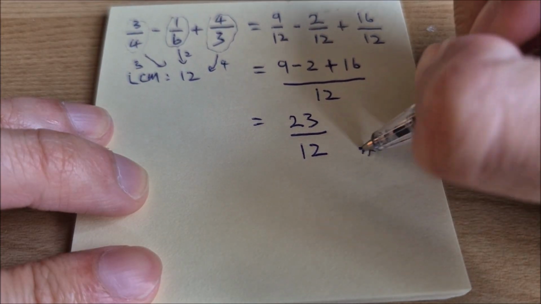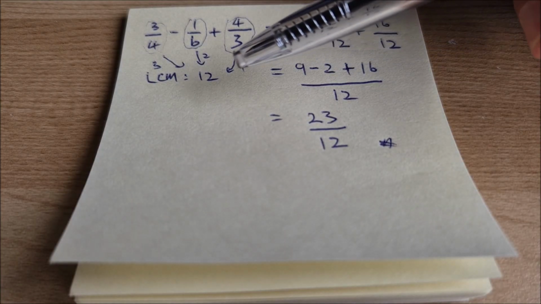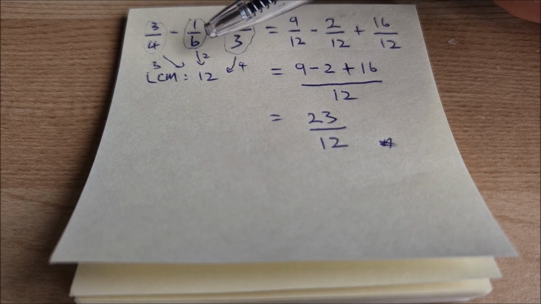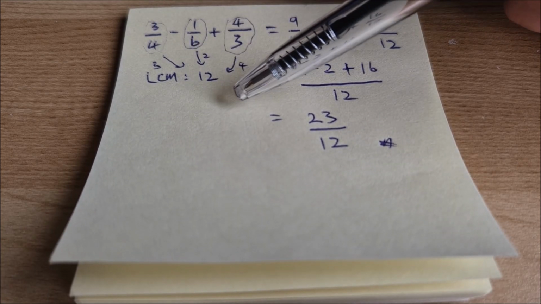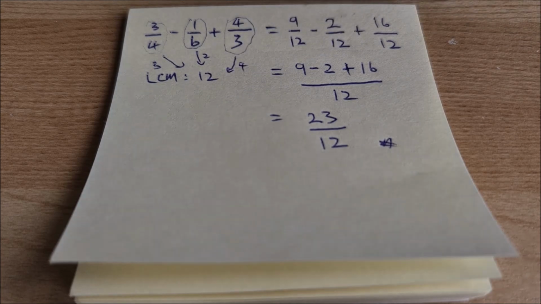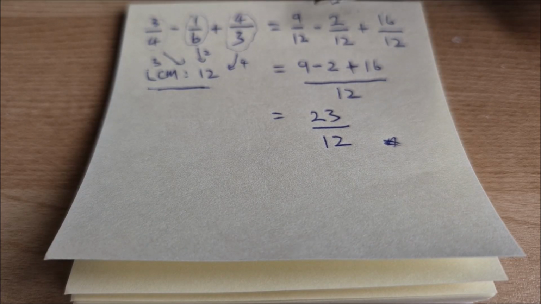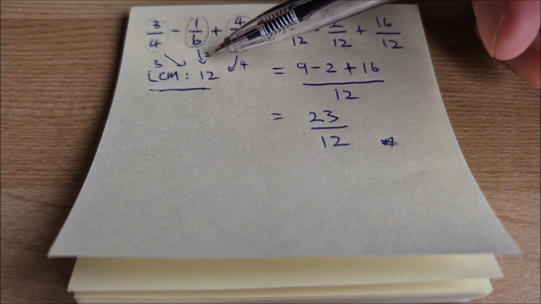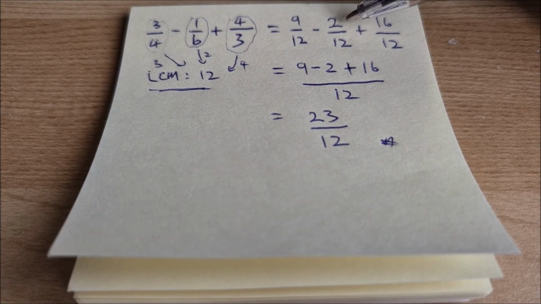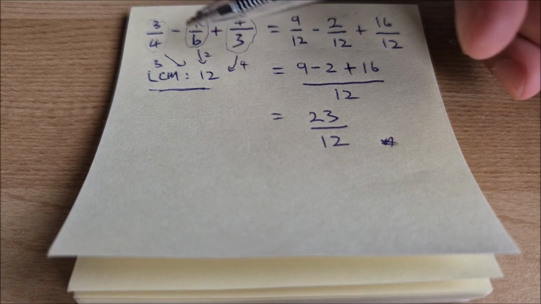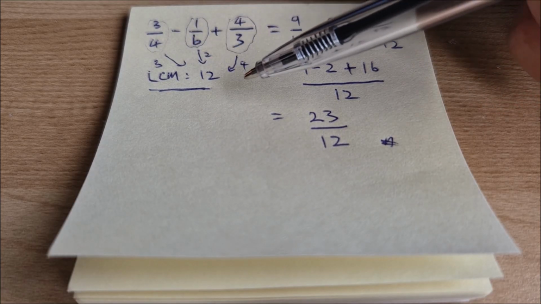And we're done. So essentially, we multiplied each numerator by these factors required to achieve the lowest common multiple. So 3 times 3, which gave us 9, and then 1 times 2, which gave us 2, and 4 times 4, which gave us 16, as the denominators multiplied by each of these factors gave us 12.